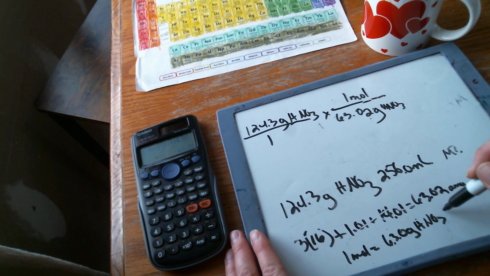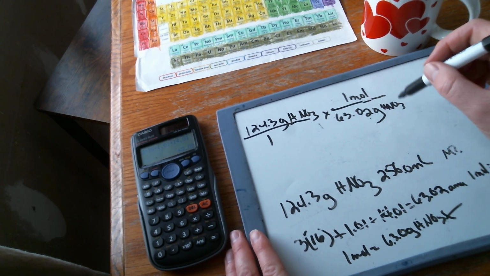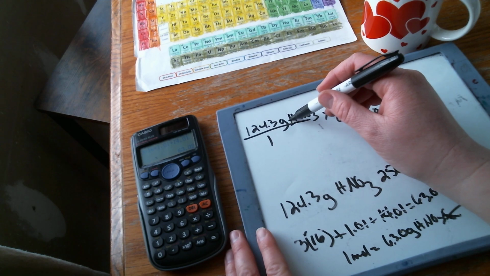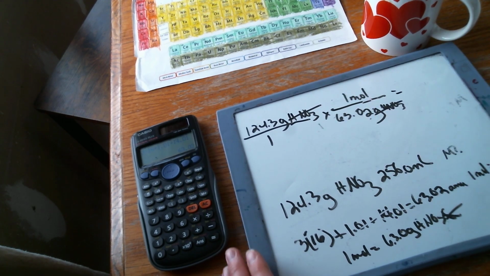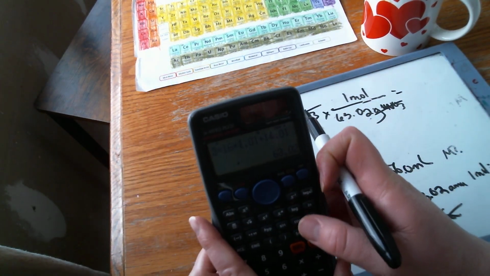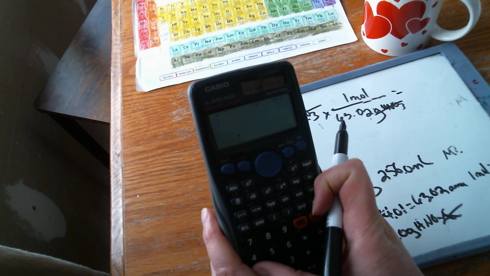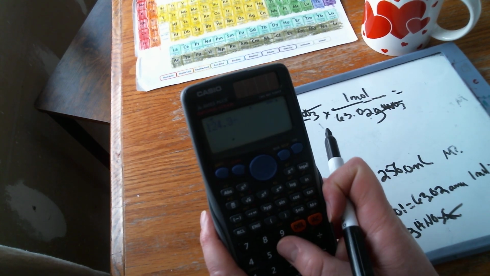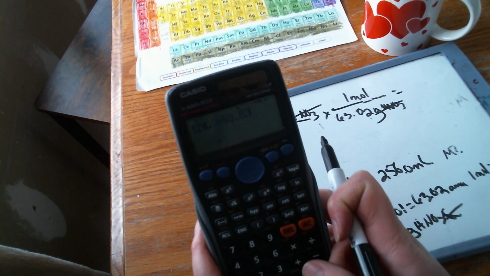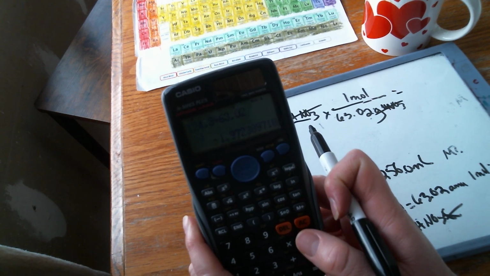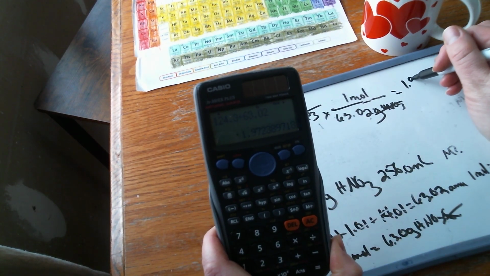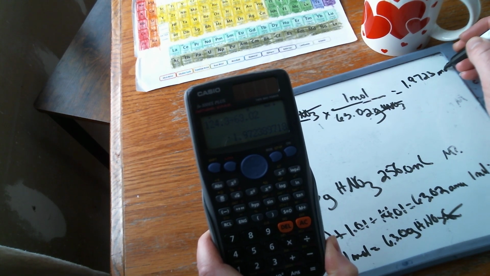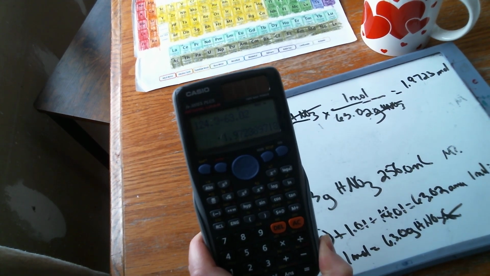Just got done saying that right here. So we can take out our grams there and we'll get moles. So now we just multiply 124.3 divided by 63.02 equals 1.972 moles. Great. So that's where our next step is.